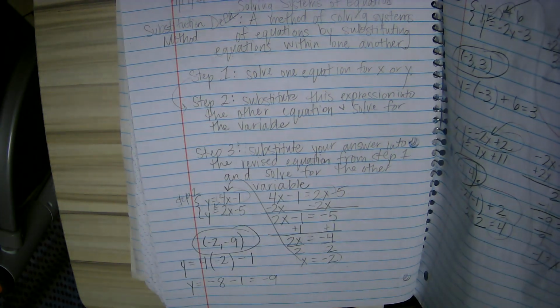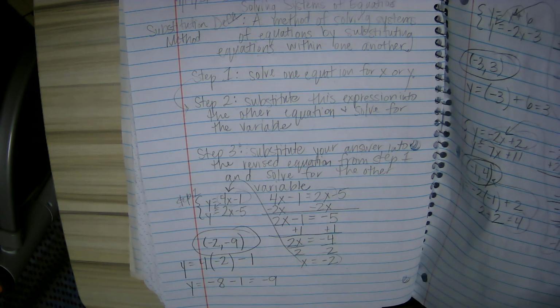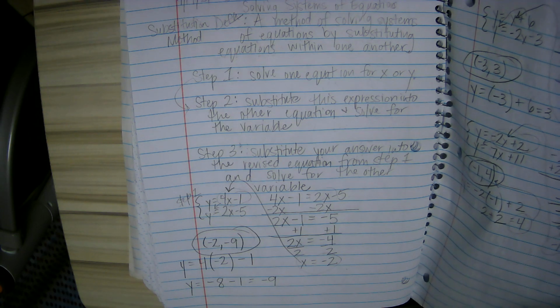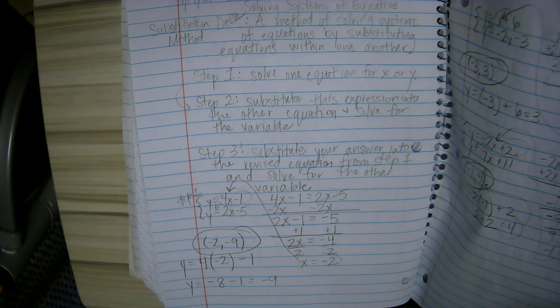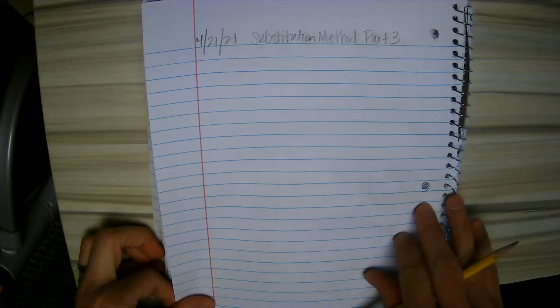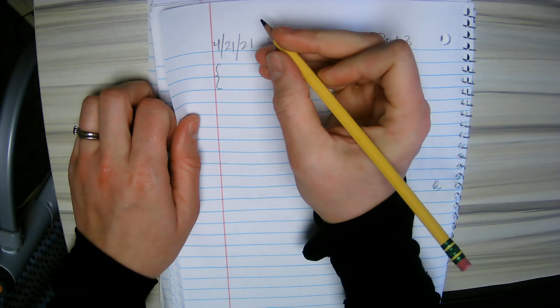Step 1, solve one equation for x or y. Step 2, substitute this expression into the other equation and solve for the variable. And step 3, substitute your answer into the revised equation from step 1 to solve for the other variable. Hopefully you have notes on the last couple days, because today we are going to add a bit of complexity to that, okay? We may have to rearrange, we may not.